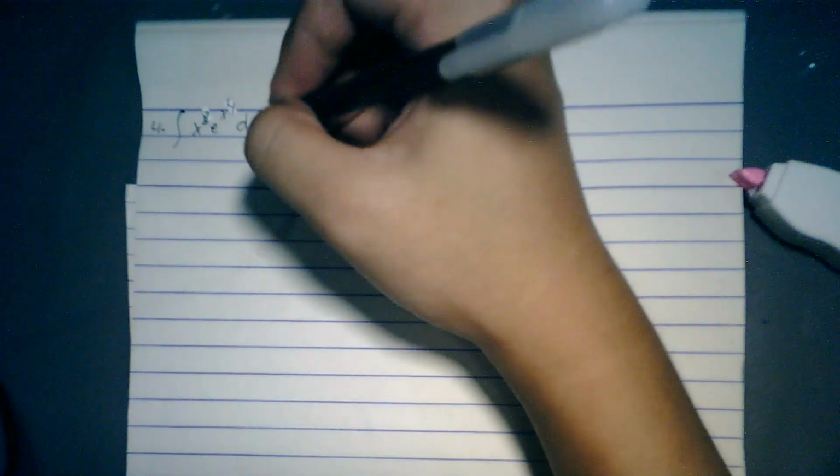Oh, x squared I mean. Oh, let's change that to x cubed e raised to the x to the 4 dx.